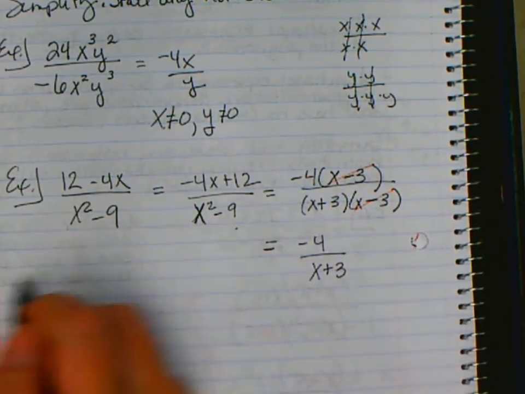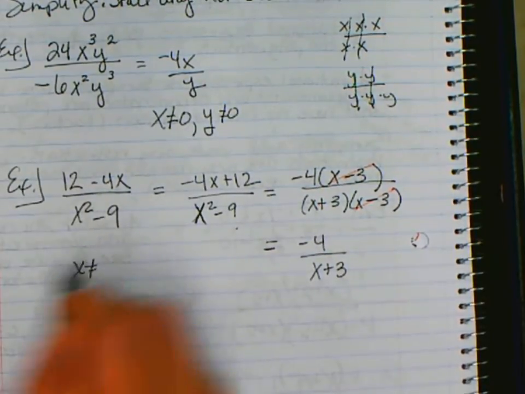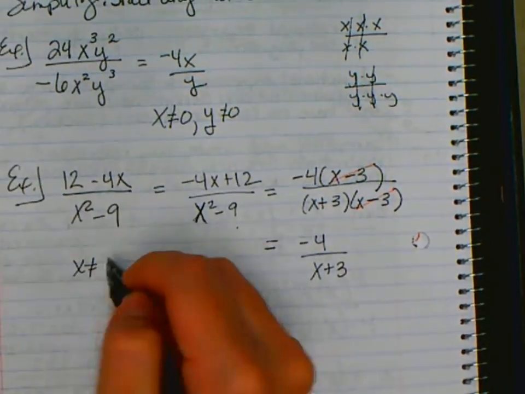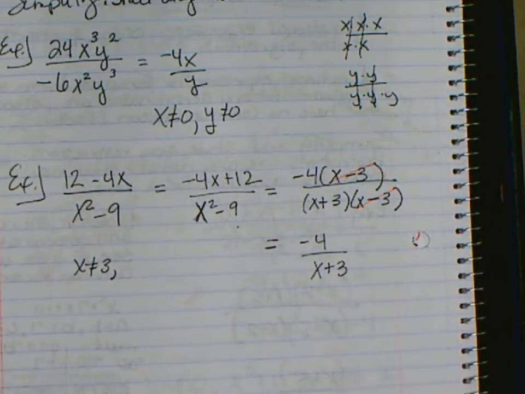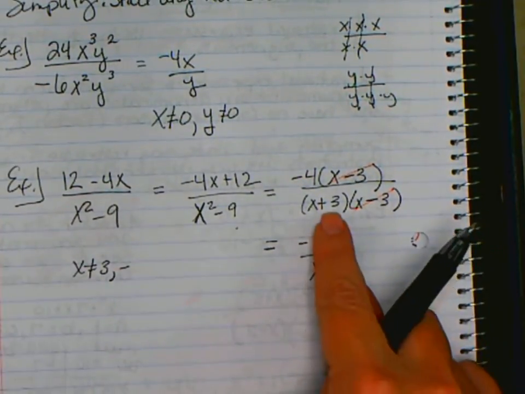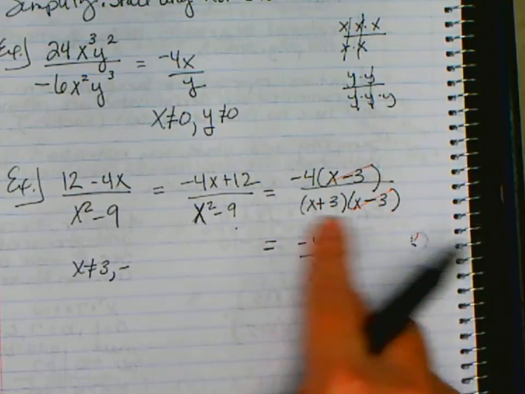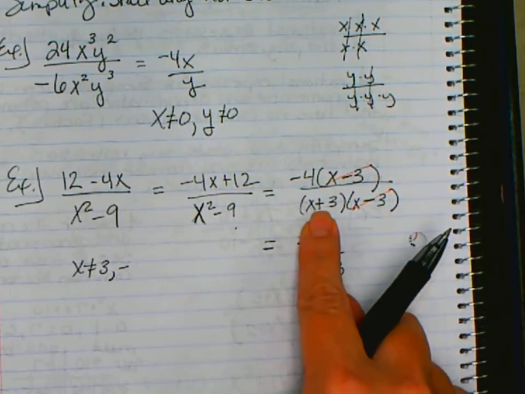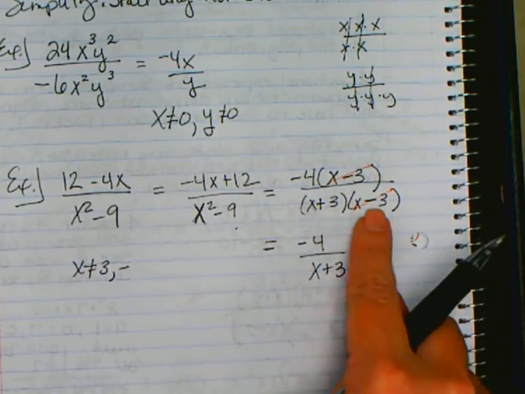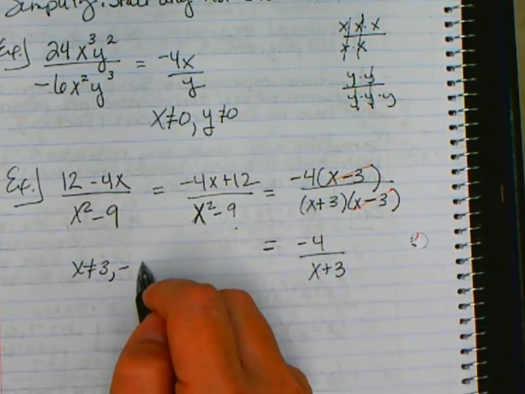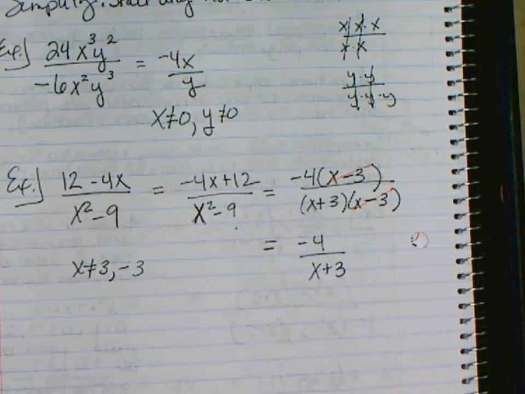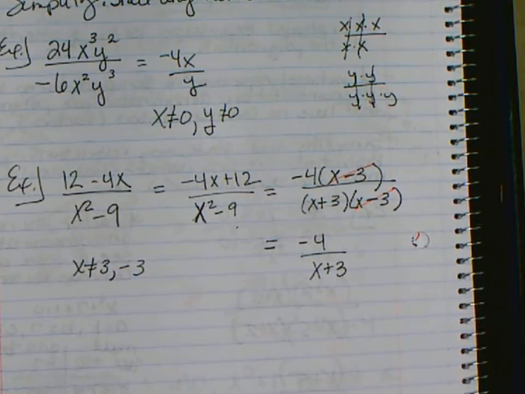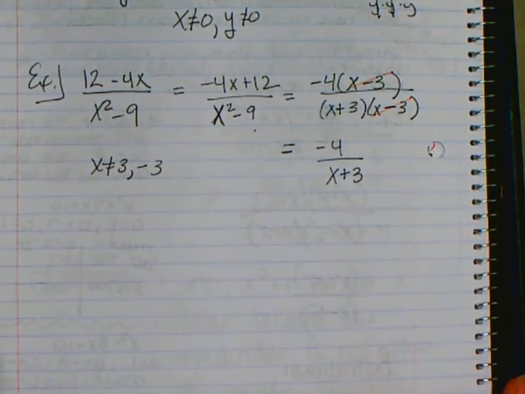So what are your restrictions going to be? X cannot equal positive 3 or negative 3. You just look at your denominator. And remember, look at it before you reduce anything. So it can't be a negative 3 because of this factor. It can't be a positive 3 because of this factor. And that's all you can do. Anybody have a question? Okay.